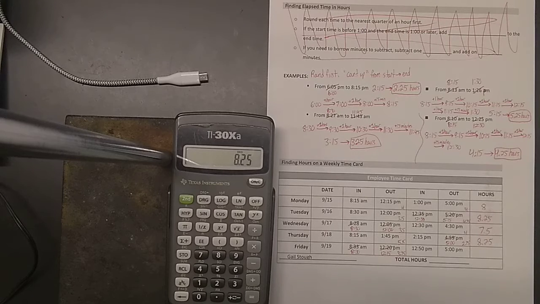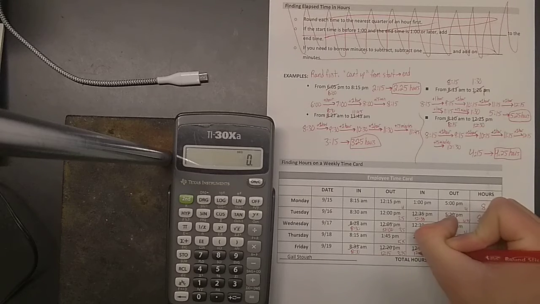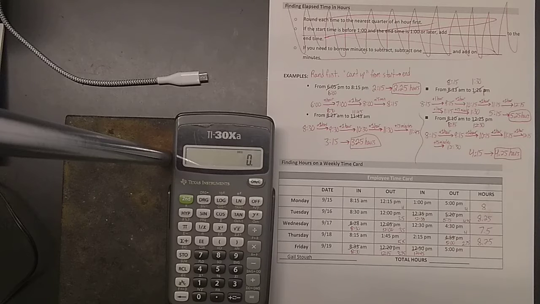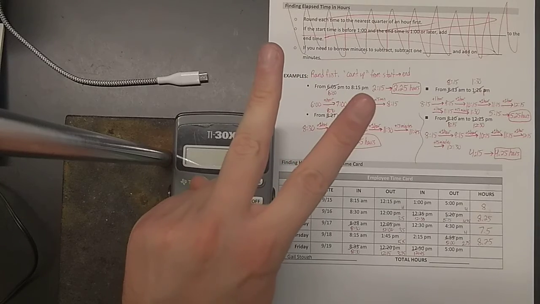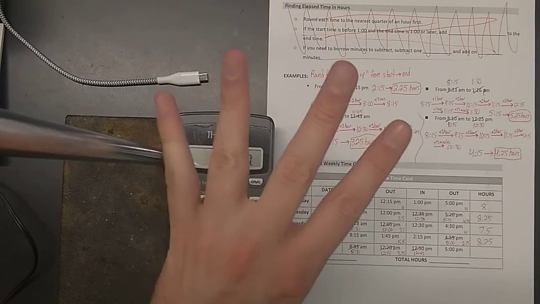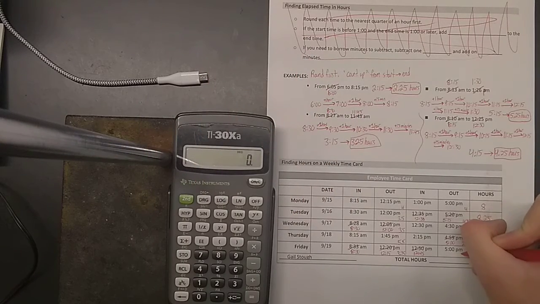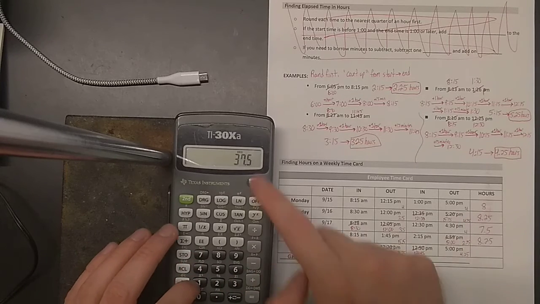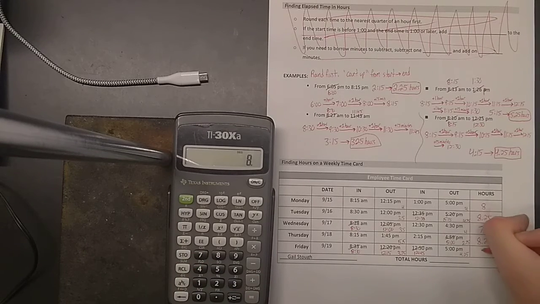So 0.75. And finally, to finish, 12:50, be careful. Sometimes people round improperly when they're getting going with this. This is closest to 12:45. Don't say it's closest to 1. It's closest to 12:45. So 12:45. Add an hour, 1:45, 2:45, 3:45, 4:45. From 4:45 to 5 o'clock, we add 15 minutes, so that is 4.25. We take 3.75 plus 4.25, and that's 8 hours.